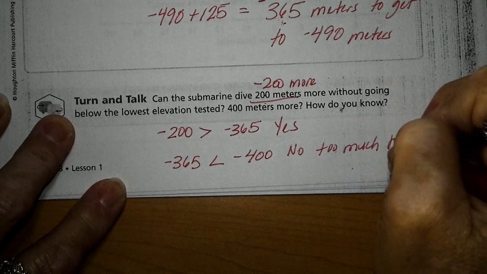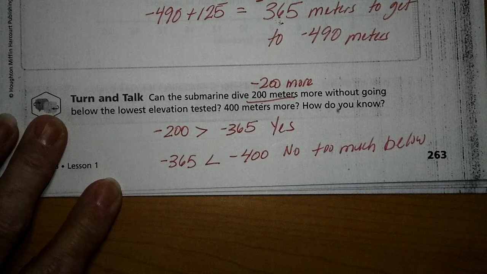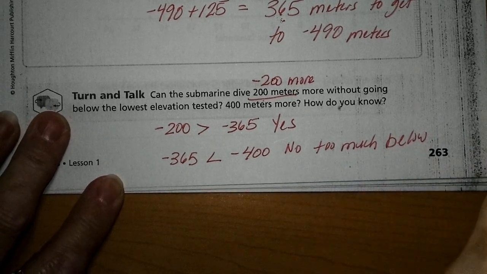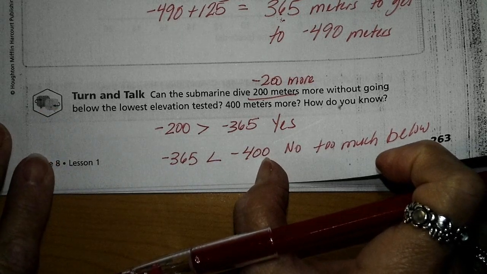So we'll put no, too much below, right? We can only go 365. They want to go 400. So that's too much.